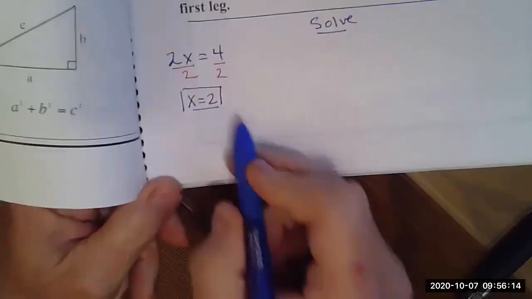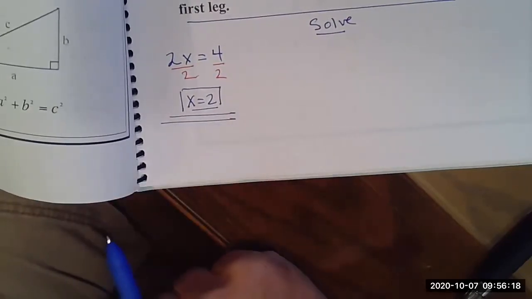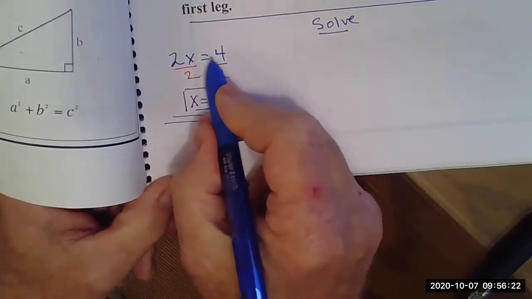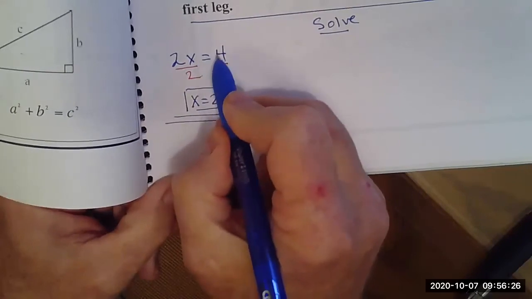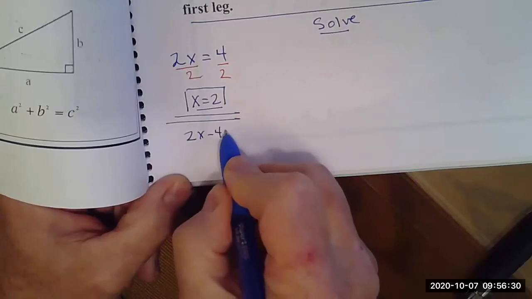Now, what if I did this? Because you were saying, why is it set equal to 0? What if I moved the 4 over to the left-hand side? Seems a little weird, but what if I moved the 4 over to the left-hand side? So you'd have 2x minus 4 set equal to 0.